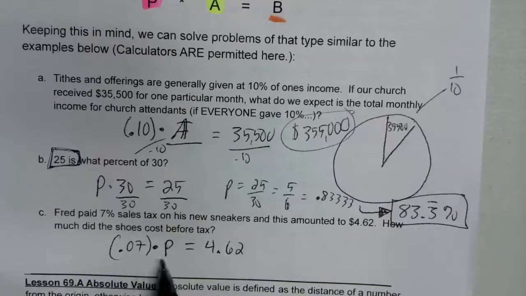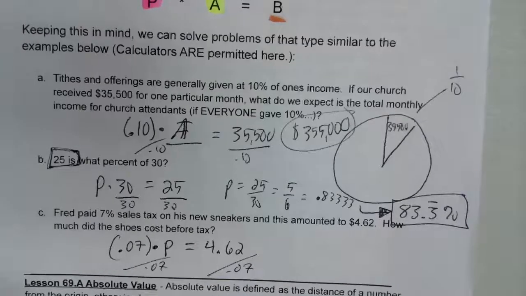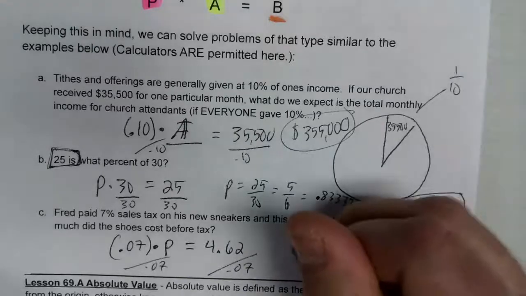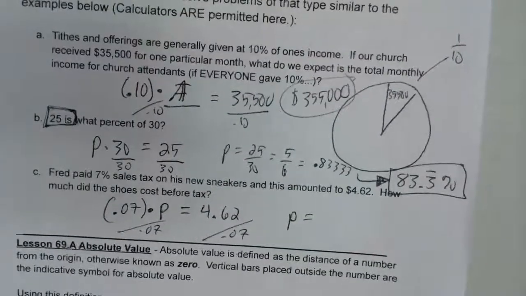Algebraically, if I want to get P by itself, it's being multiplied, so I'm going to do what? Divide. I'm going to divide by 0.07. It's one step on both sides. So, P equals whatever that is. Calculator? Nobody brought theirs? You're like, I can't believe this. Let's use calculator. Okay?